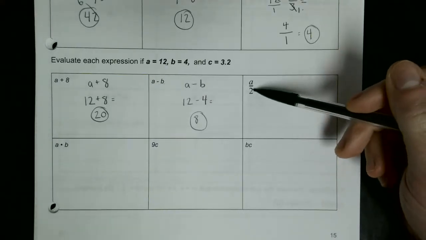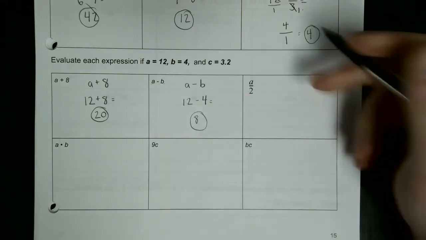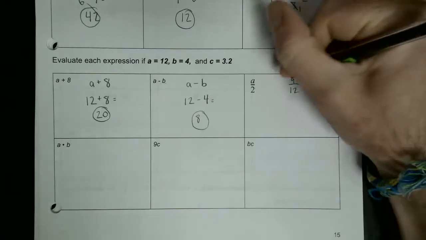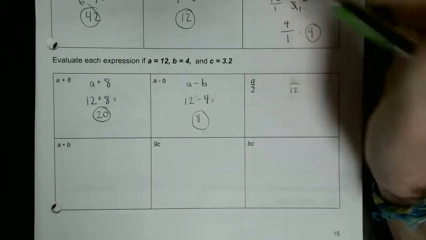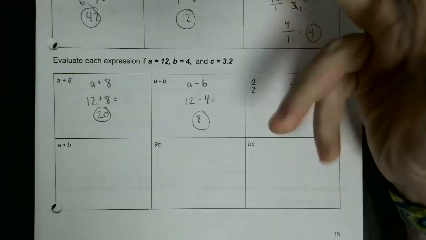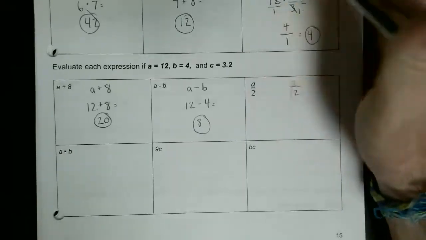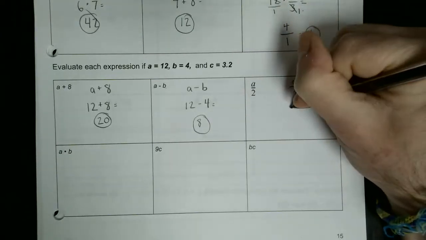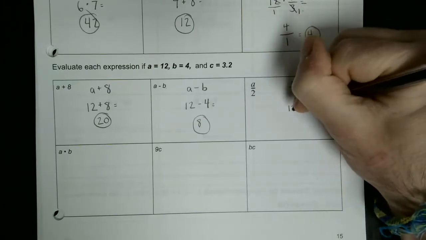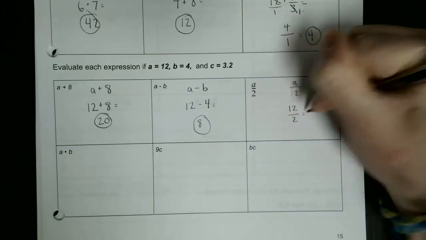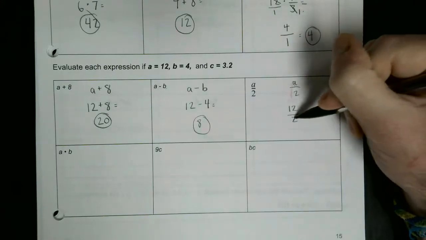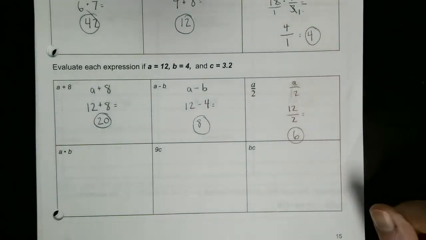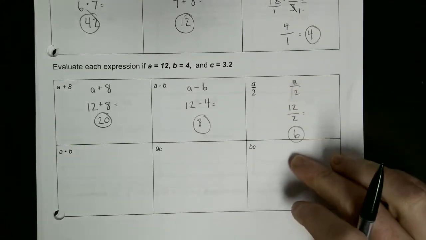A divided by 2. Remember, when it's written as a fraction, that's division. So A divided by 2. Do we know what A is? Luckily, we do know what A is. A is 12. So instead of A, we're going to put 12 divided by 2. Well, 12 divided by 2 is 6. So far, so good.